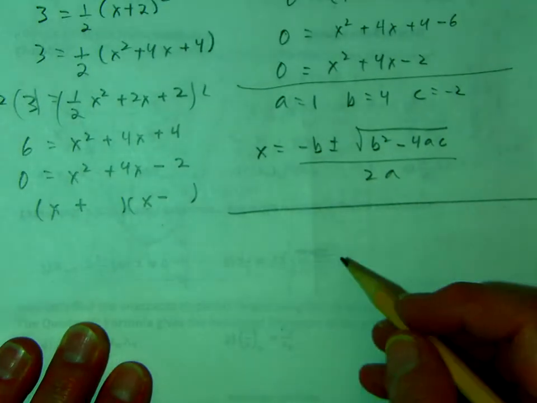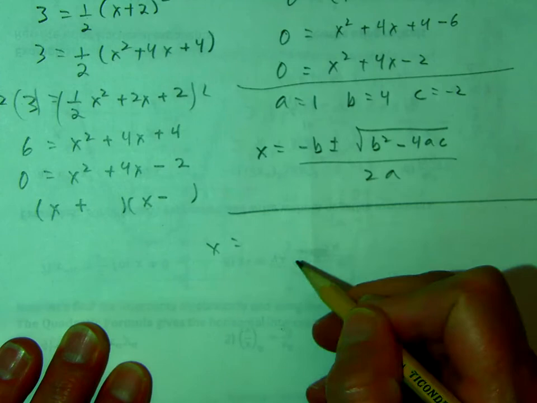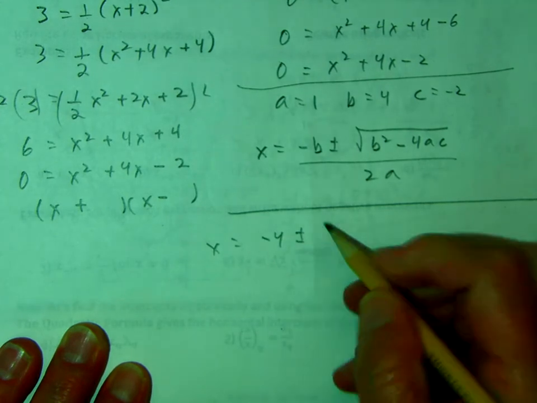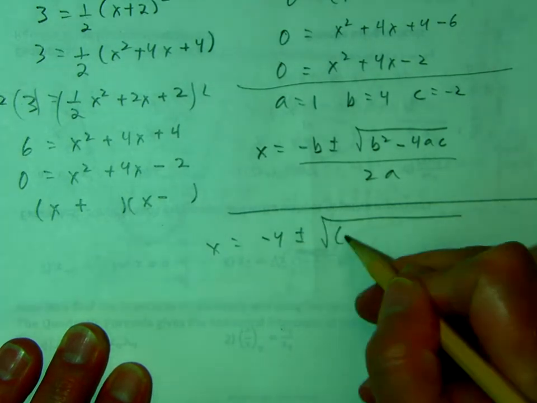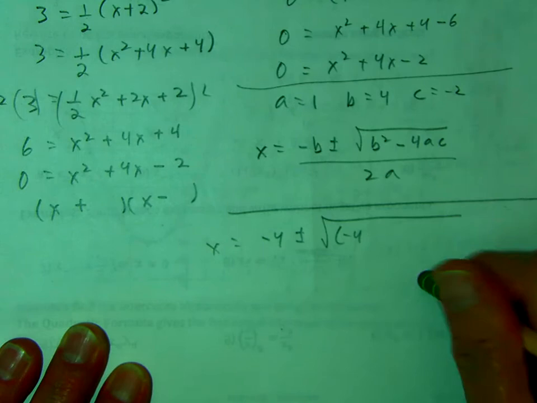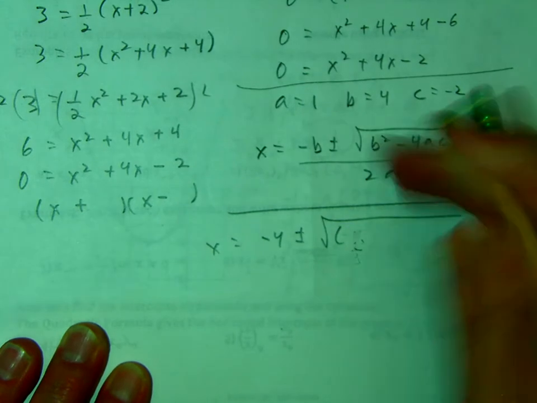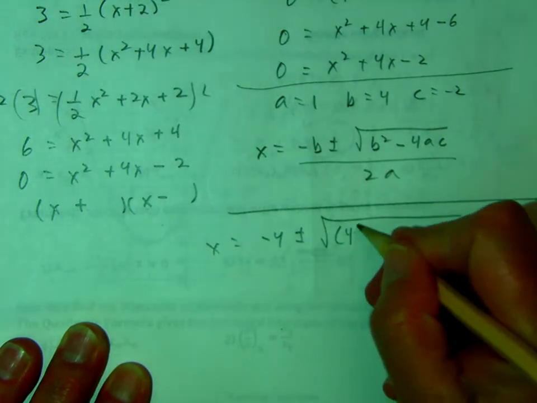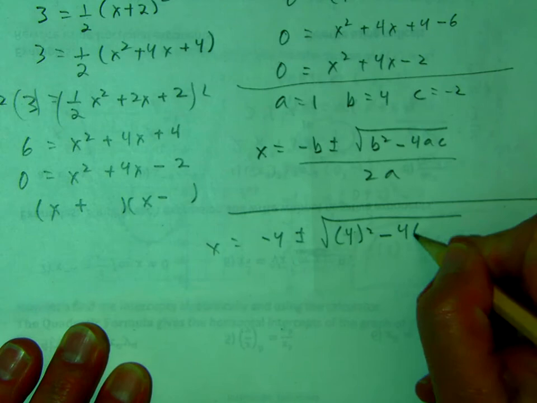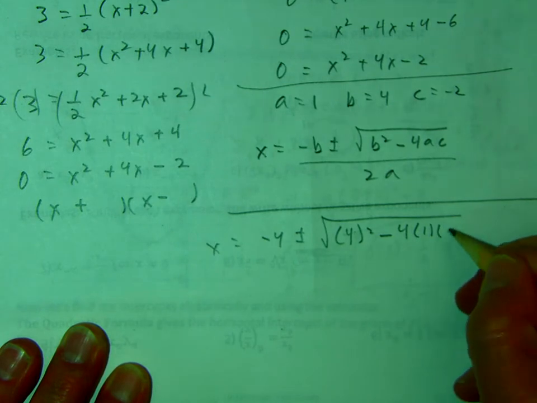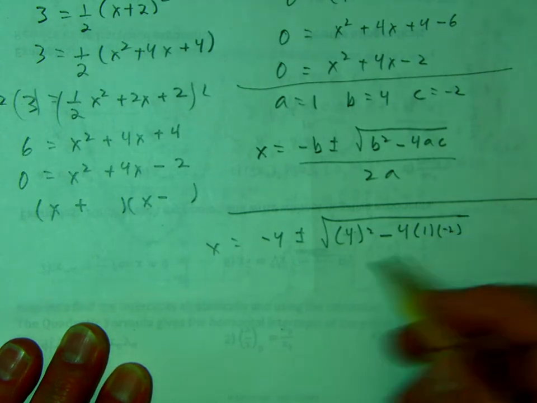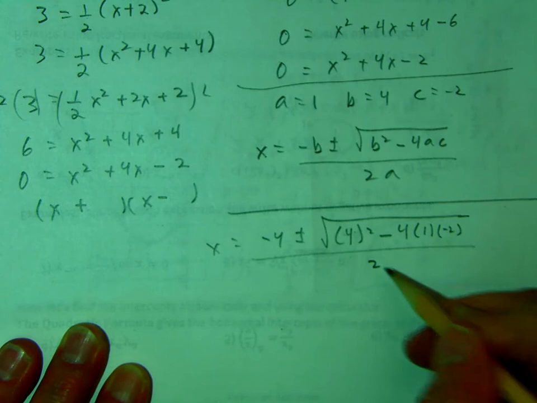And that gives me x is negative 4 plus or minus the square root of positive 4 squared minus 4 times 1 times negative 2 all over 2.